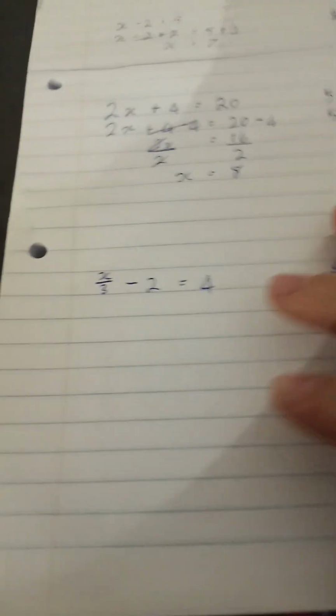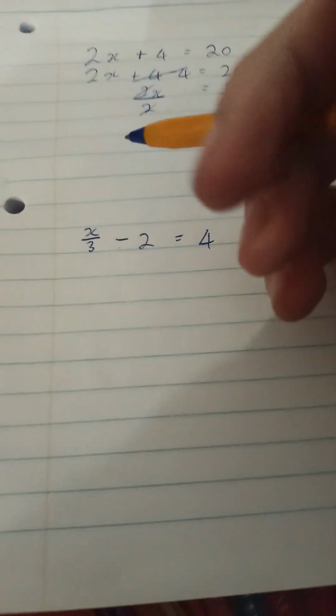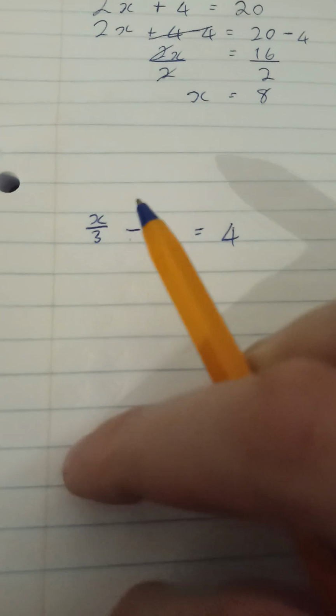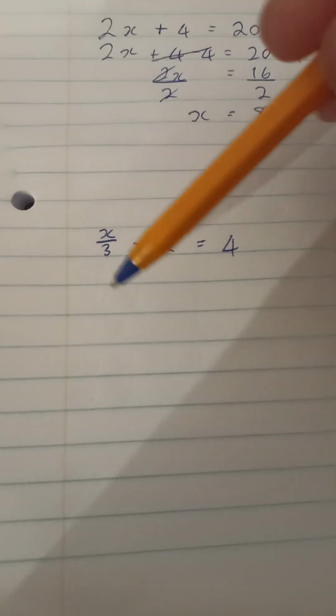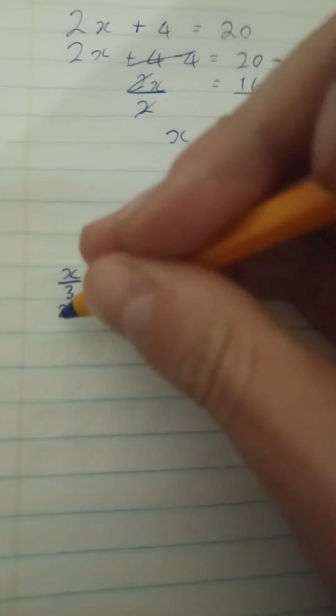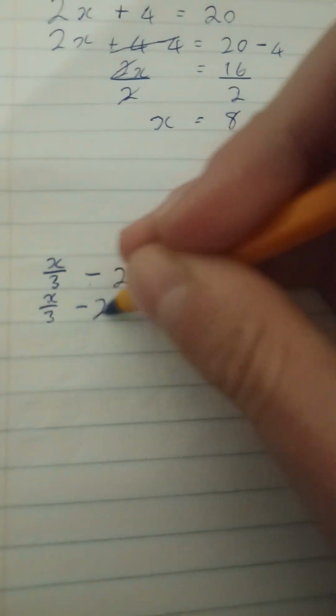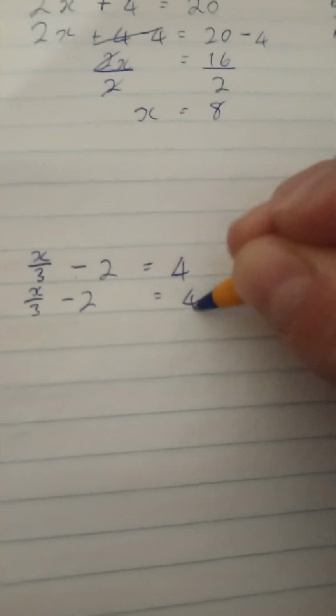Now let's quickly do it with division. I know this is a longer video, but I'm trying to fit two of them at once so that you can understand both of them in one sitting. It's so cool, eh? Easy. So we have x over 3 minus 2 is equal to 4. Now what do we do? Remember what I said? Always deal with the constants first. So let's do this. x over 3 minus 2, leave a space, 4 is equal to 4.